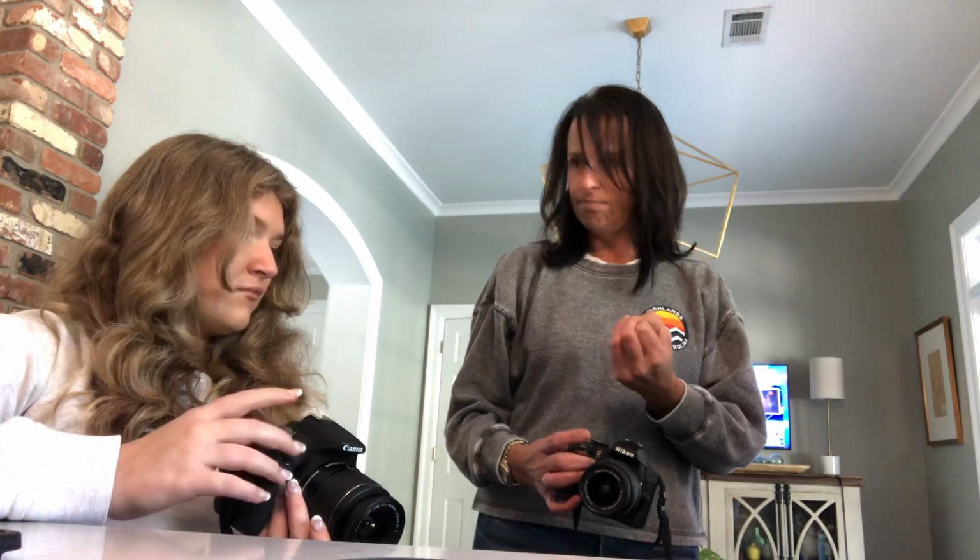What we'll do is go and practice using those modes on the same subject and see what the difference is, because it will show you on your screen what your settings are. So right now it's in portrait, so it's 1/60th of a second.